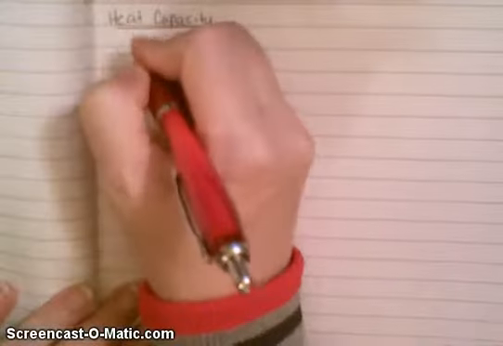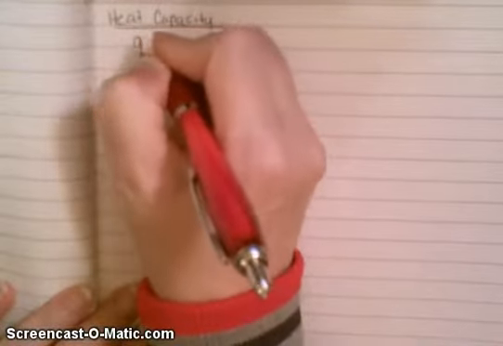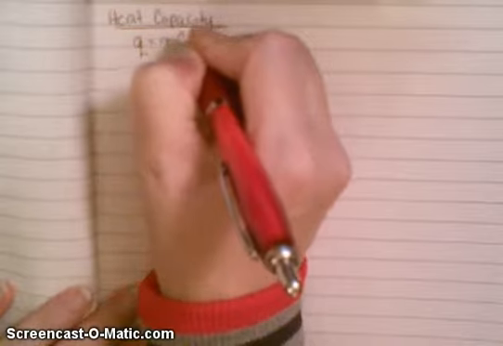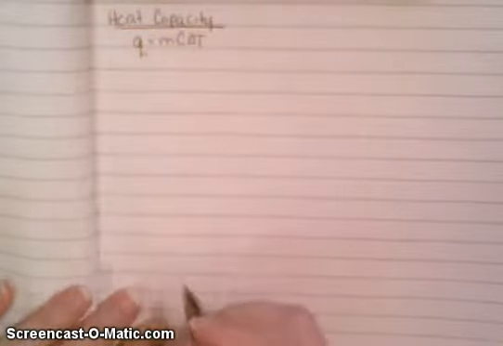Today we want to specifically look at specific heat. And specific heat is the heat capacity, but this time it's going to be expressed in grams. So the formula for specific heat is Q equals M capital C delta T.